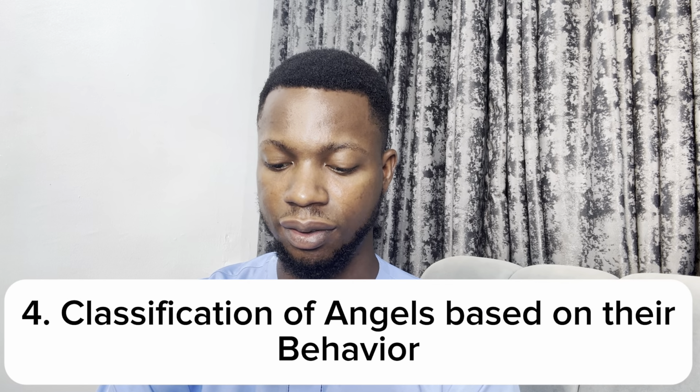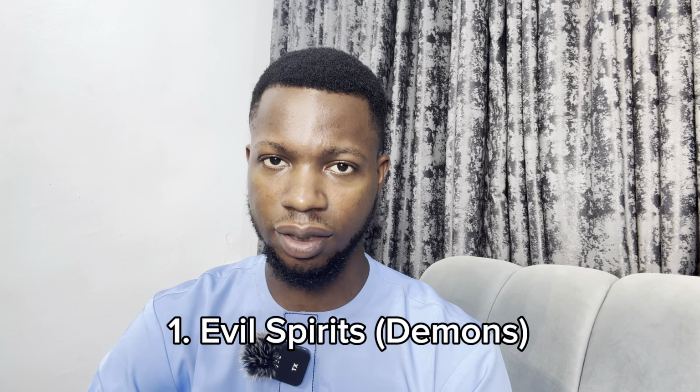So we have the fourth one, classification of angels based on their behavior, what they do. Under this classification, we have two. Number one, evil spirit, demons. Anything they do is evil. They want to kill, maim, steal, and deceive. That's what they do. That's their mindset. It's the evil thing that they do all the time.